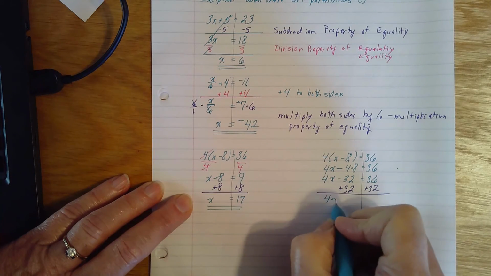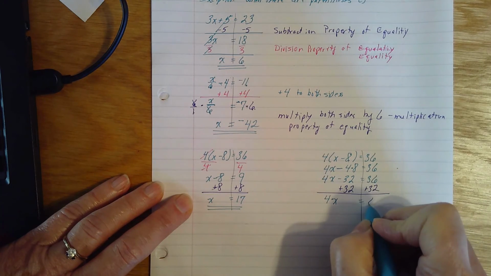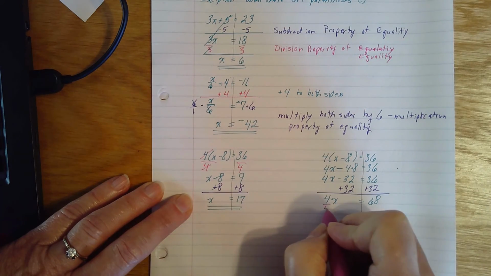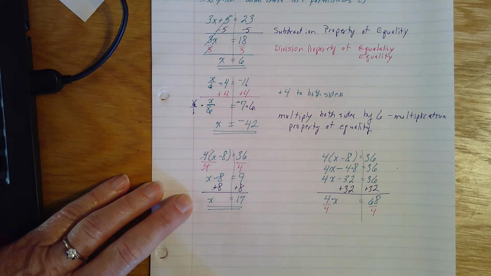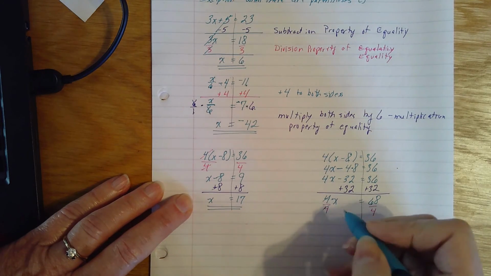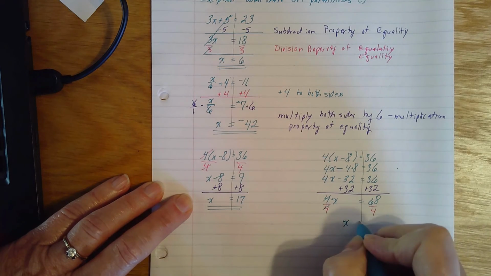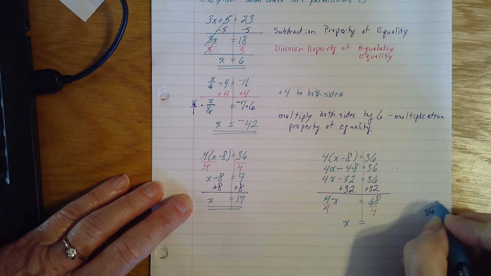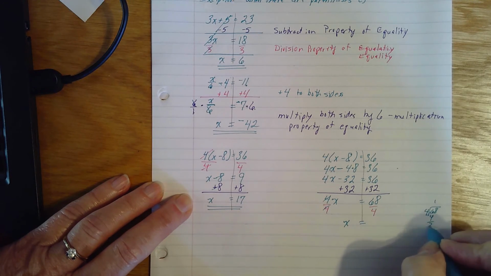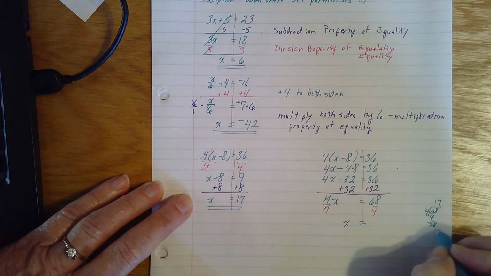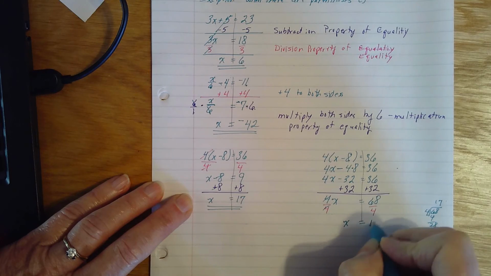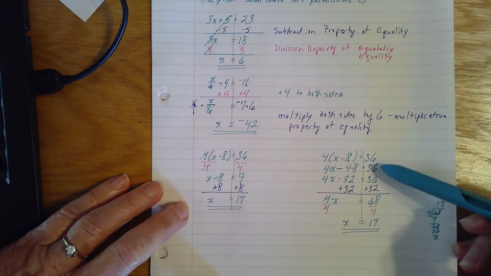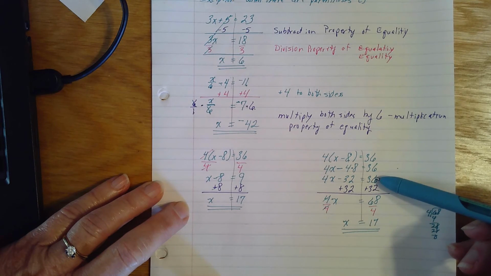This would leave me with 4 times x equals 68. I'm going to divide both sides by 4. 4 divided by 4 makes 1, so I'm left with x equals, and over here in the margin, 68 divided by 4, it goes in 1 time, 1 times 4. 28 divided by 4 is 7. X equals 17.